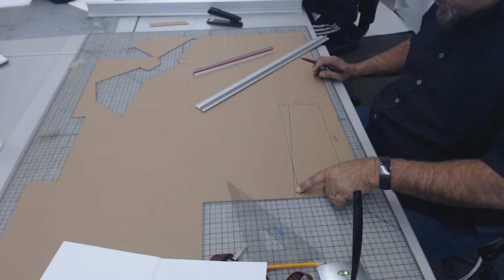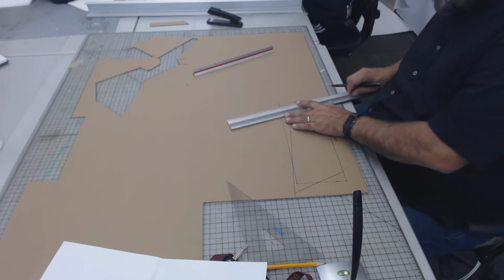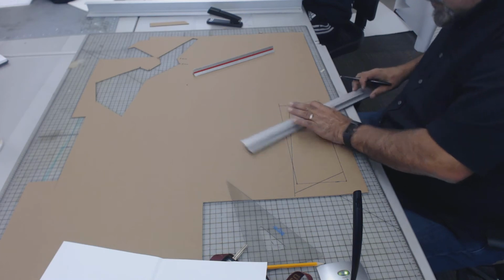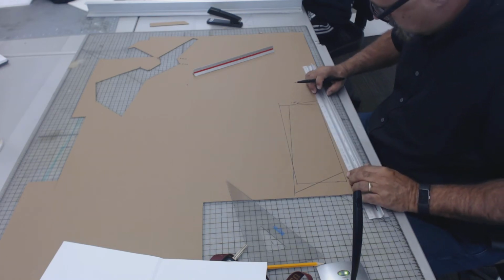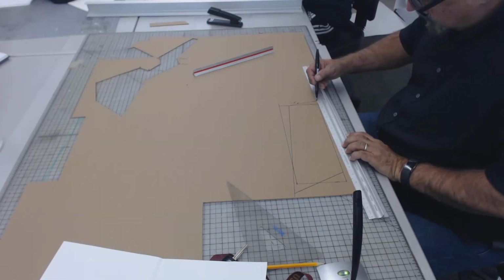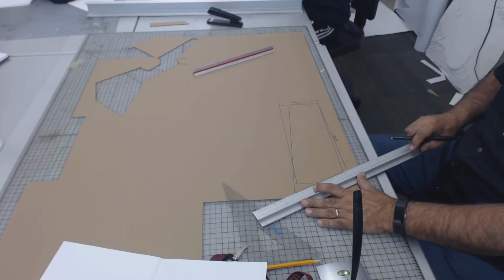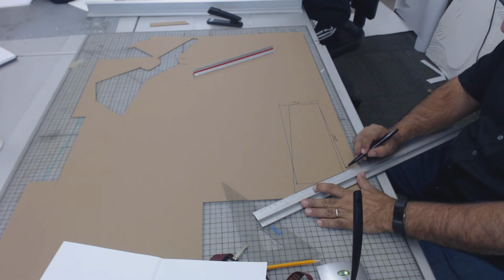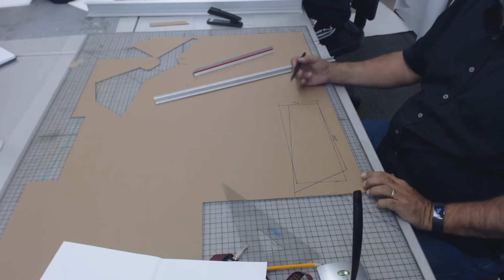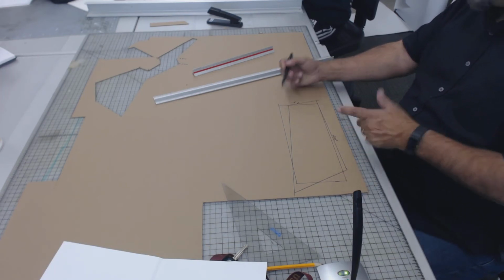So I've added a little bit here, and I've got to add that back in somewhere down in here. And so that becomes a rough approximation of the same square footage that is in 200 by 75.